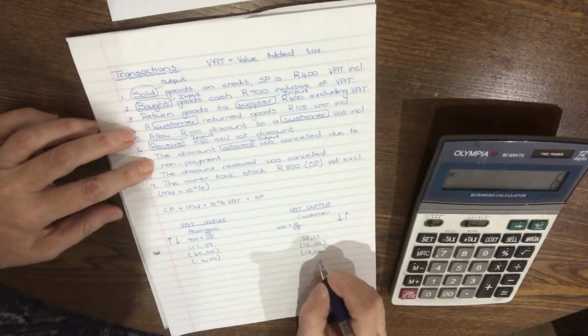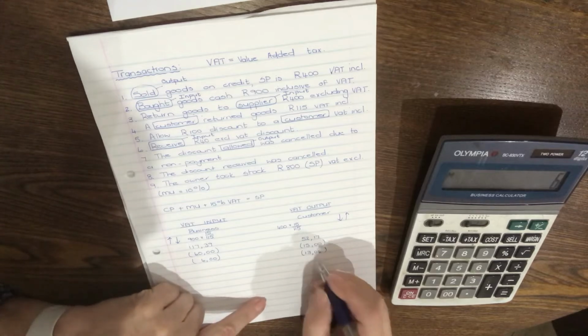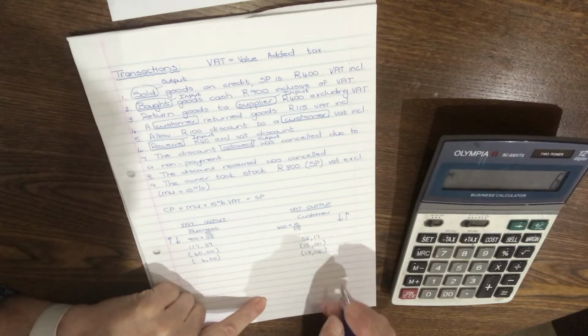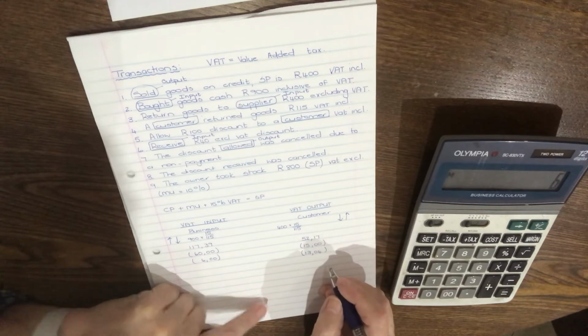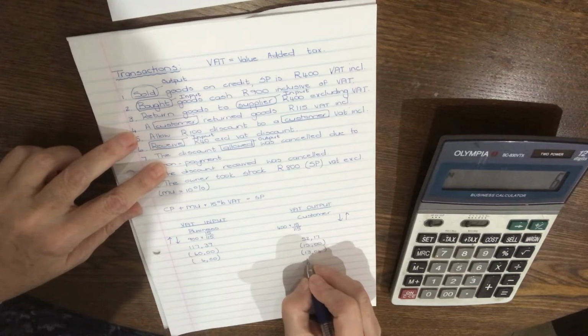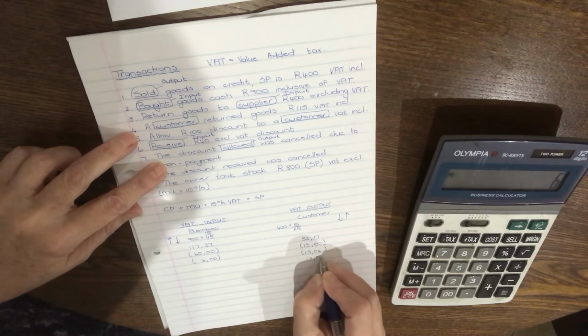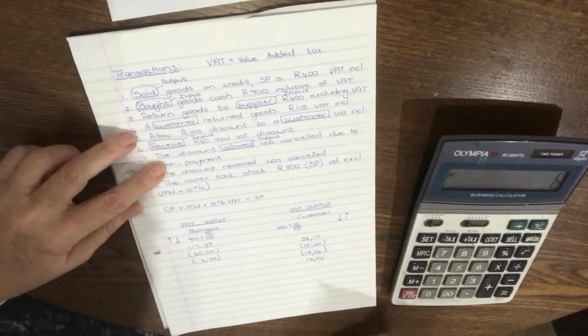And this output VAT now cannot be deducted anymore. It now has to go back and increase my VAT output amount. And the amount was 13 Rand and 4 cents.